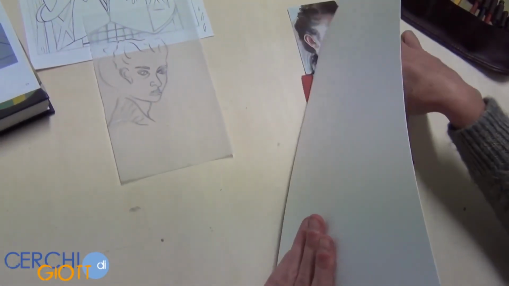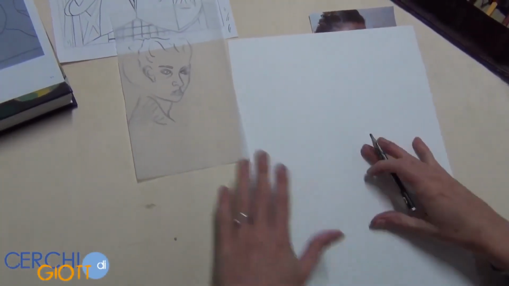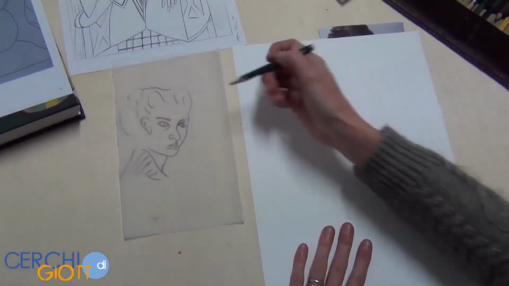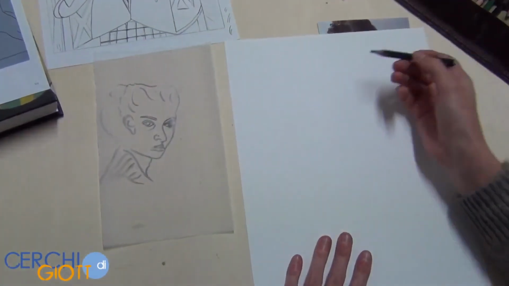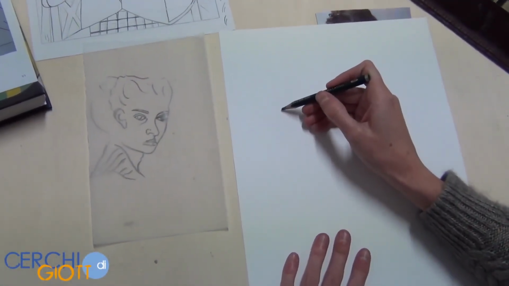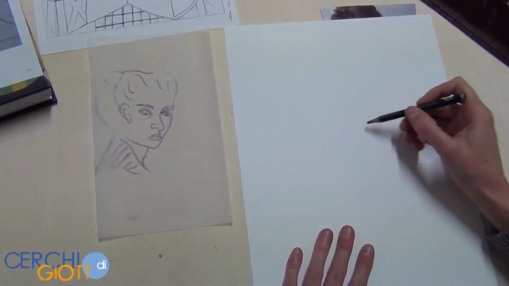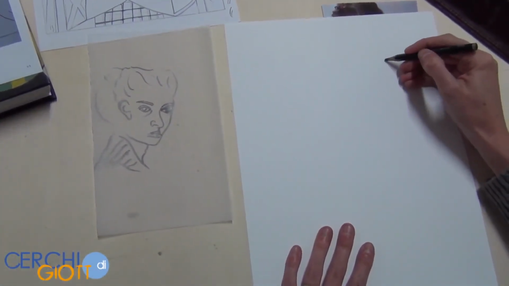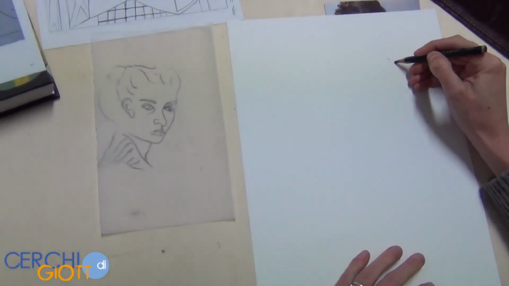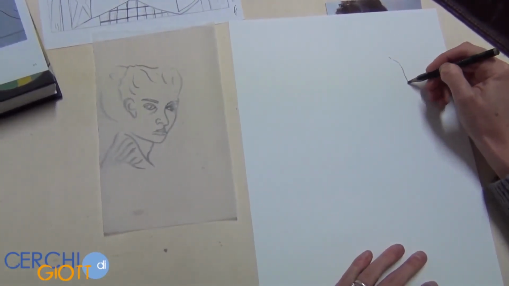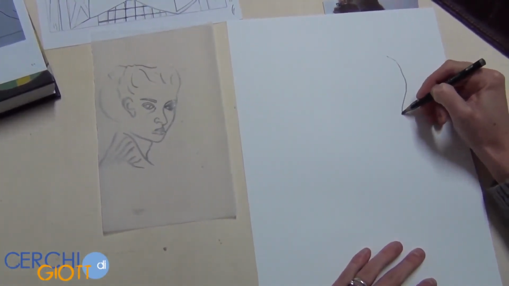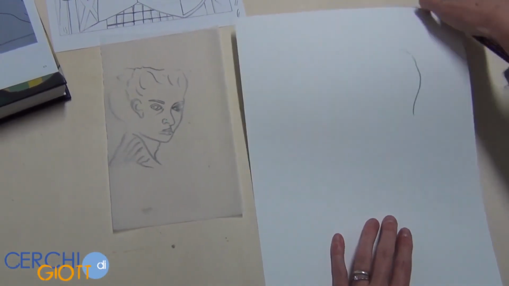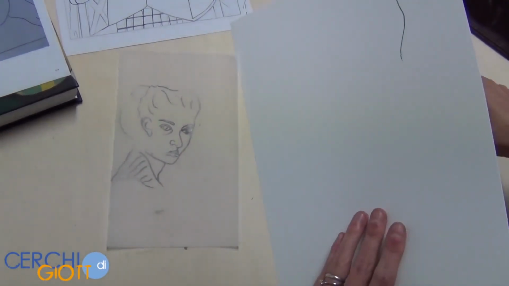So try it too this time, without tracing, to reproduce the image, trying to focus only on the lines, without taking proportions, without taking settings. Try to make it big. You see, I start from here now. Always follow the line exactly without ever taking the pencil off the sheet.